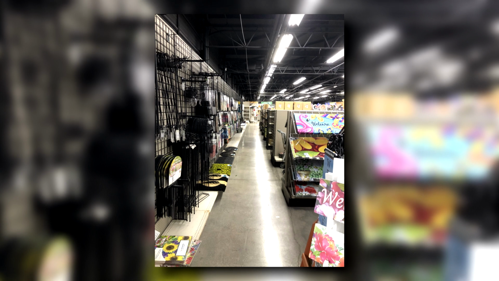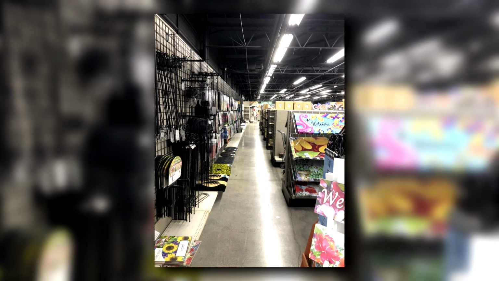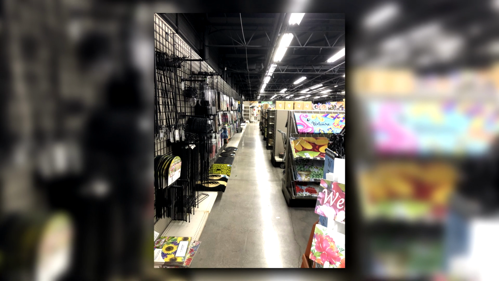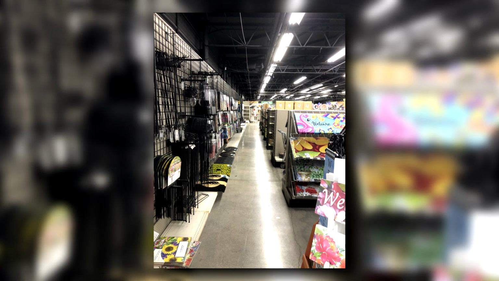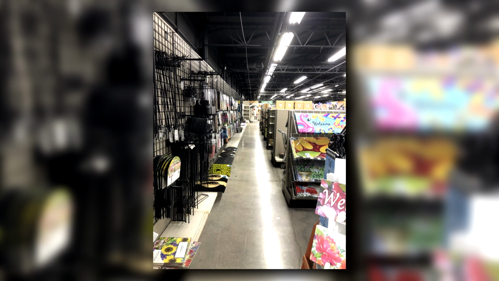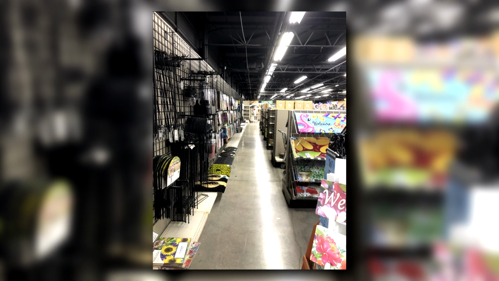So finally we have our first image that was actually taken and submitted by somebody. So quick apologies to Aiden's World, as I'm going to grill you just a little bit more, be a bit more harsh with the critiquing. So this photo takes place in some type of warehouse store of some kind. I really appreciate the effort they went to in taking this photo.